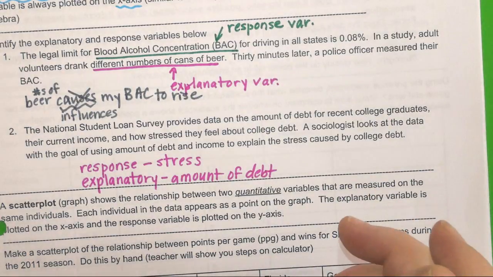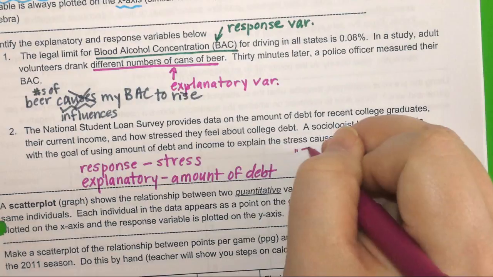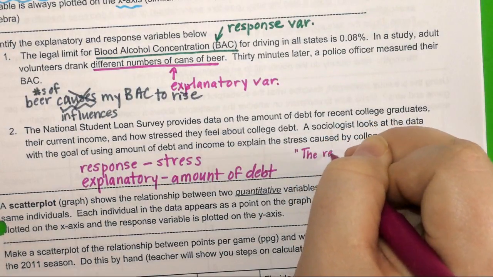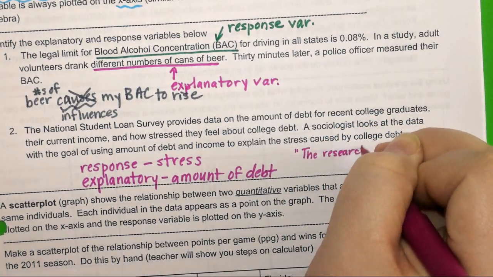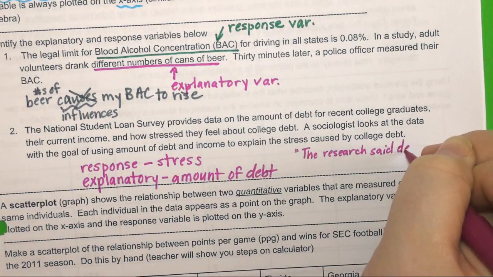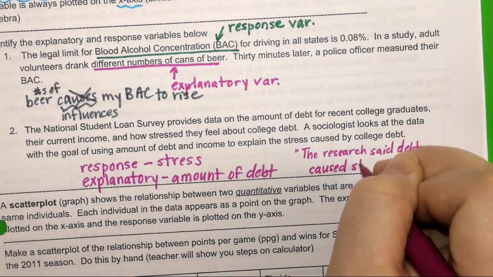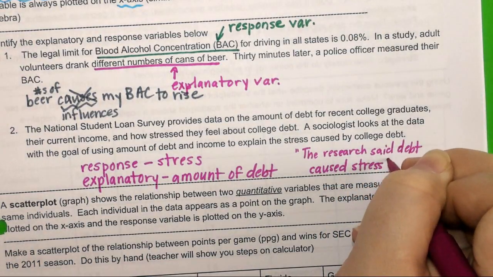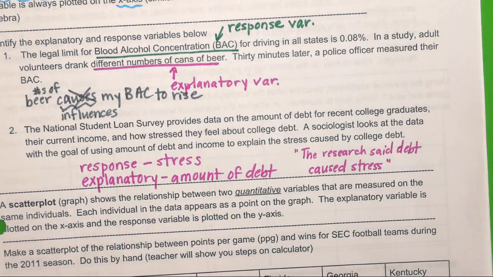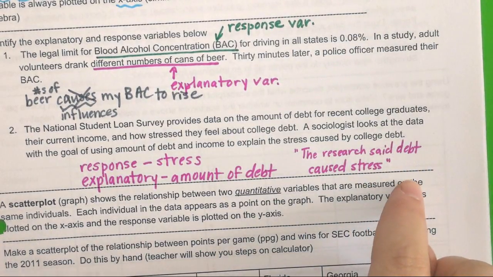So if you're referencing the research, and if you said in your answer, the research said debt caused stress, then you're right. No one can really be mad at you for just simply referencing the research. And y'all are super analytical about this word caused. I just thought I'd tell you not to use it and be fine.